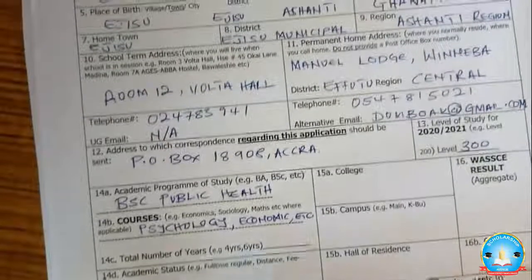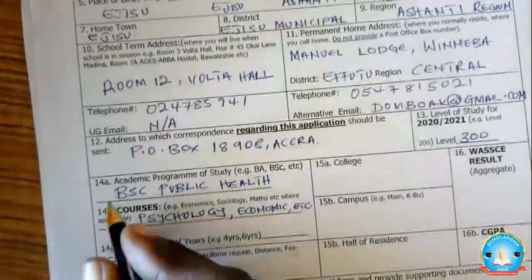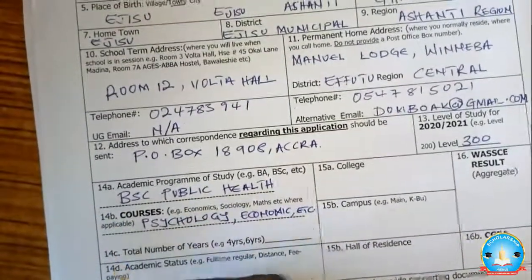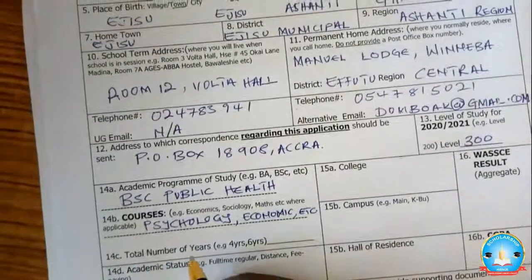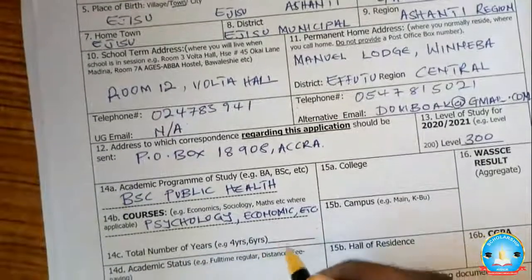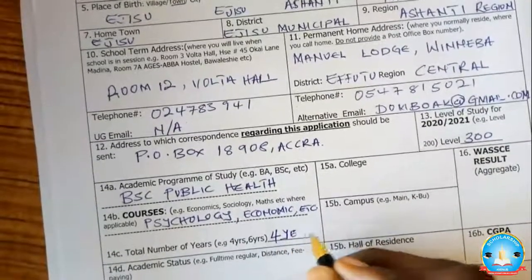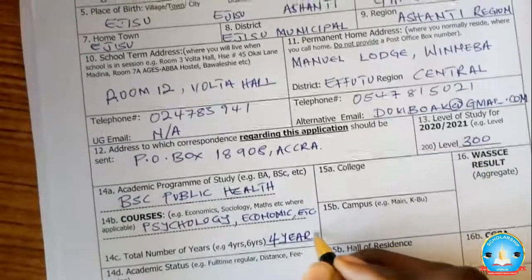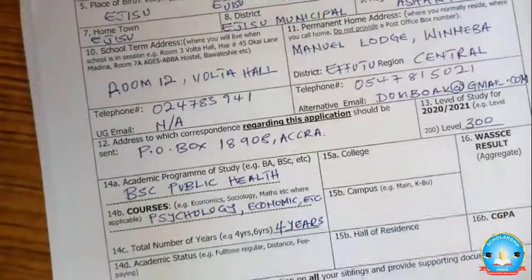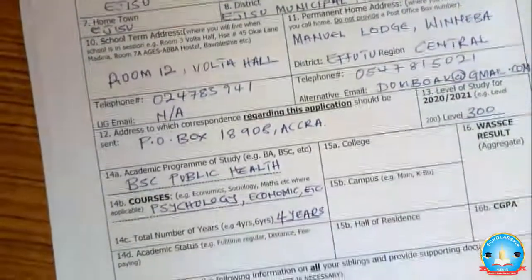Now you are not done with 14, because we have 14A, 14B, and 14C. So you have total number of years. Here you indicate years that you are going to spend for the program. So mine is 4 years. I've indicated. Now 14D.